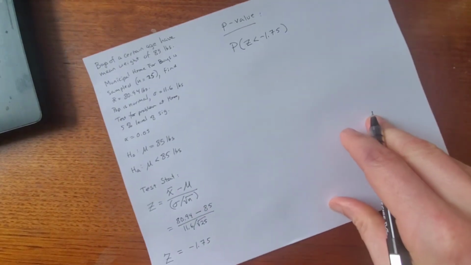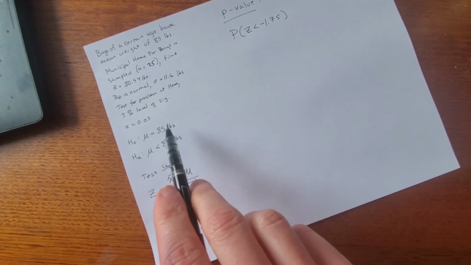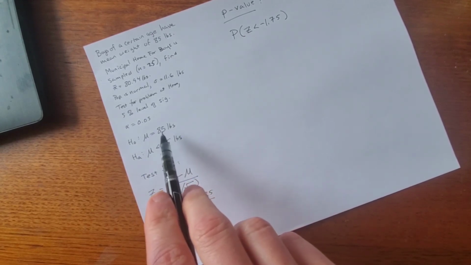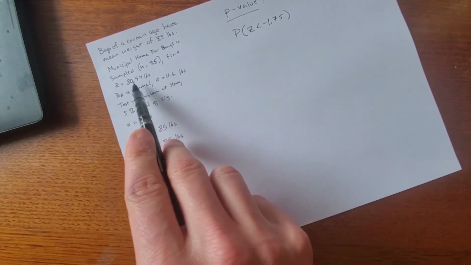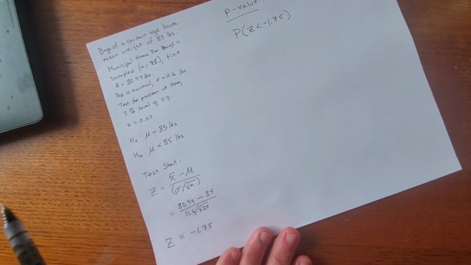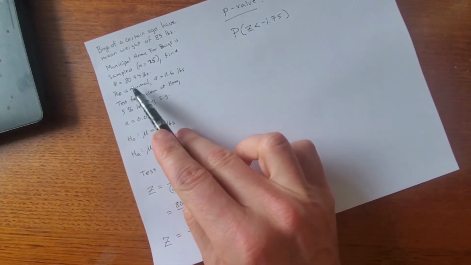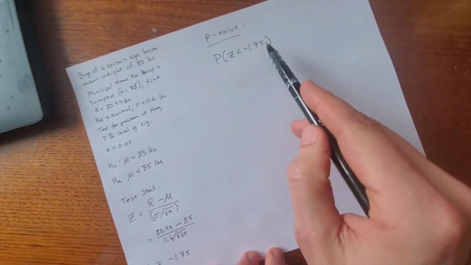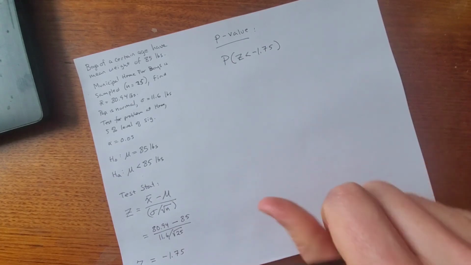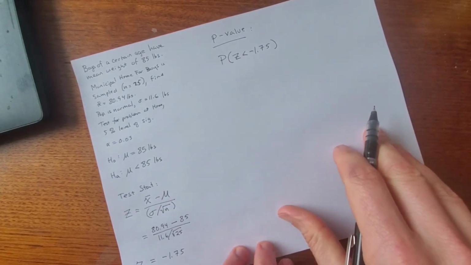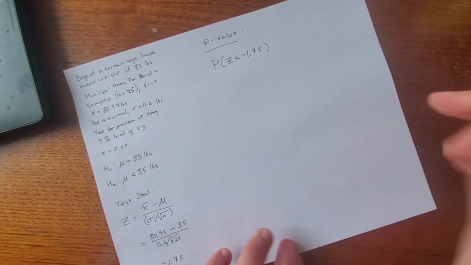In other words, we're saying if it's true that the mean of boys at this municipal home for boys is the same as anywhere else, it's 85 pounds, then getting a sample of 80.94 pounds or less is a rare sample, right? It's hard to choose 25 boys that happen to be on the light side. So this is saying, well, how rare is it? Is it so rare that we're willing to claim that there must be something going on at this home? Or is it just slightly rare so that maybe we'd say, well, we might have just gotten a random sample that happened to be a little bit small?